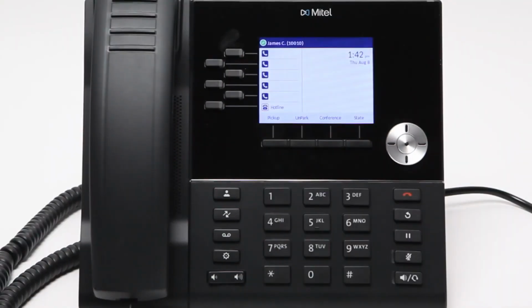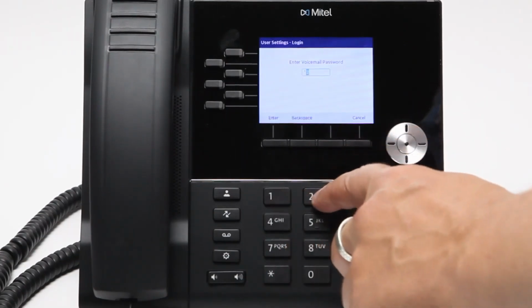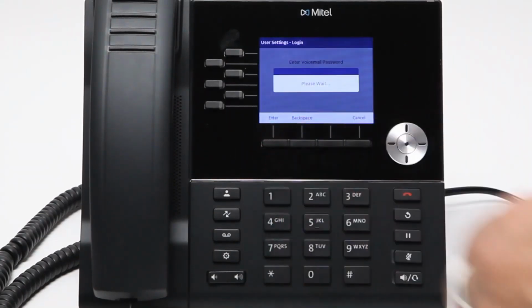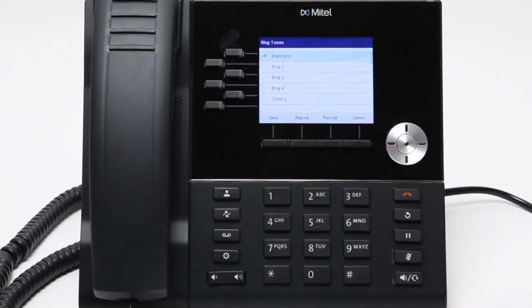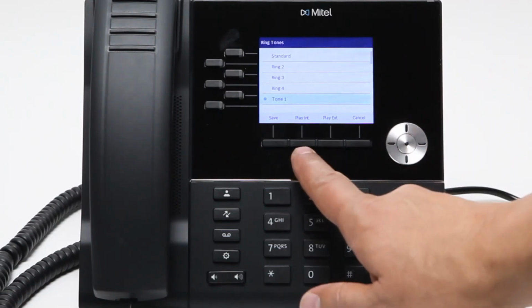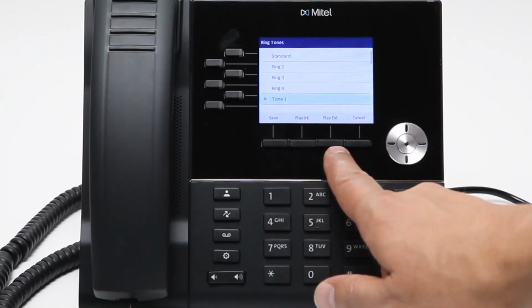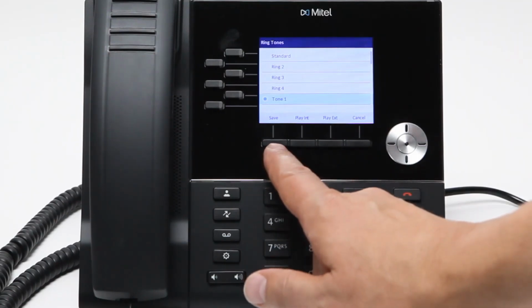How to manage your ringtones. First, select the Settings key. Enter your voicemail password and press the Enter soft key. Scroll to Audio Options and then Ringtones using the navigation keypad and selector button. The Play Int and Play X soft keys are for playing the internal versus external ringtone variations for the selected tone. Press Save to conserve your selection.